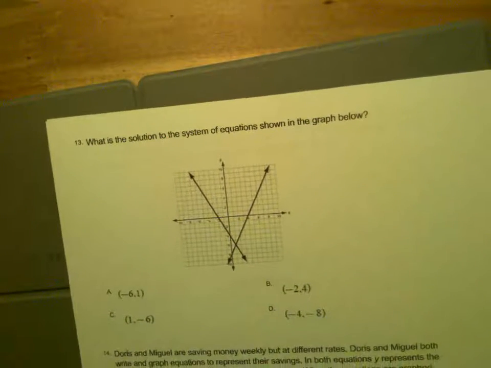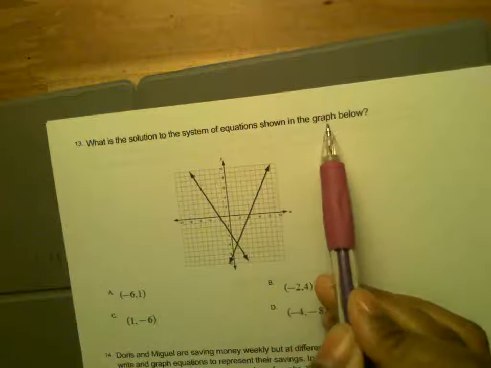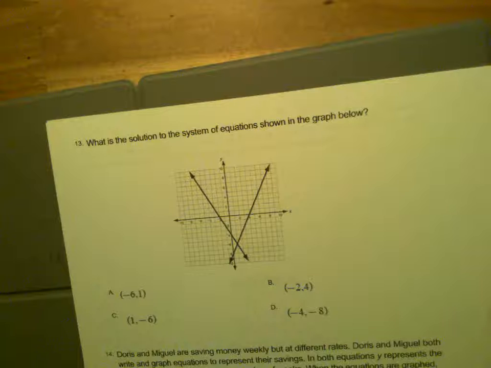Number 13. What is the solution to the system of equations shown in the graph below? Remember, what is the solution here? I told you about the different types of solutions. If they cross, that means they have one solution. That ordered pair is the solution. If they never cross, which means the lines are parallel, that's no solution. If the lines are right on top of each other, that's infinitely many solutions.